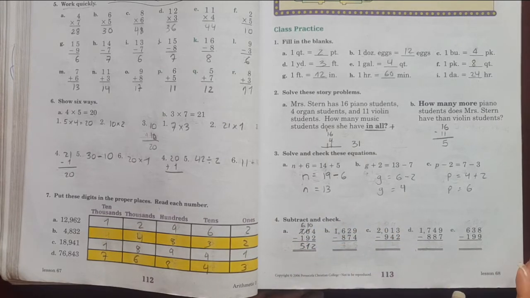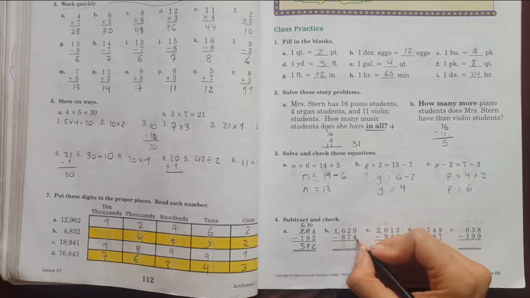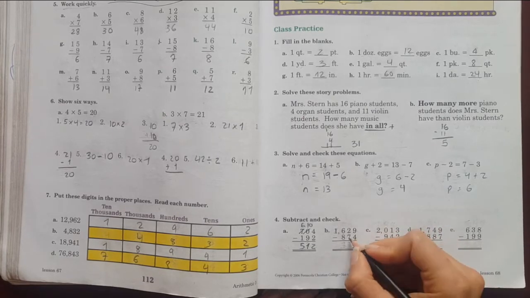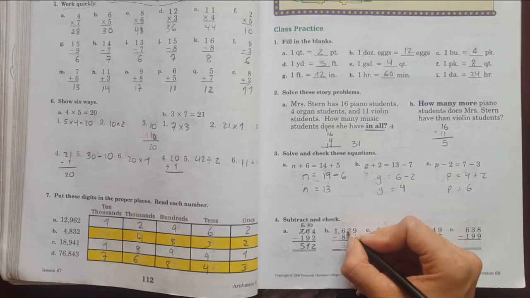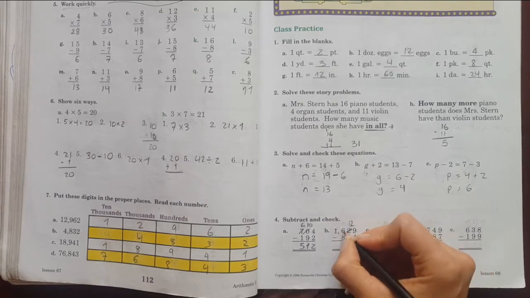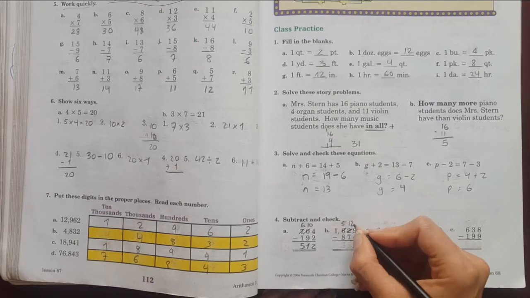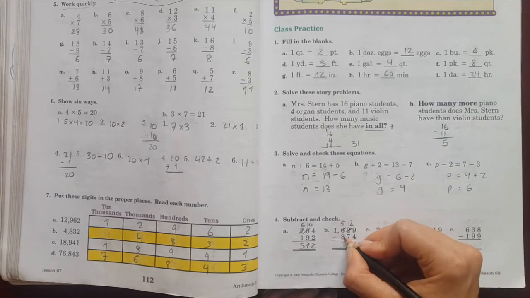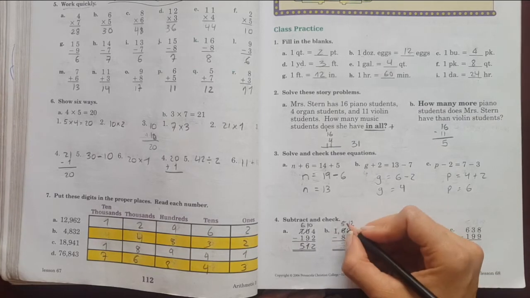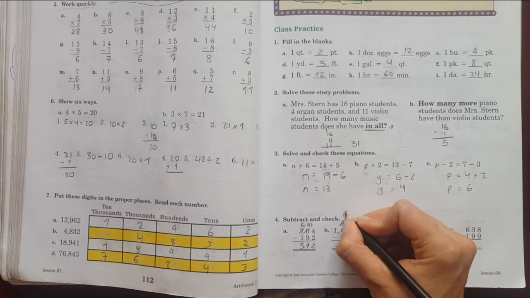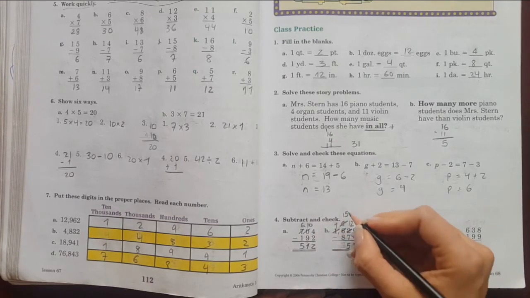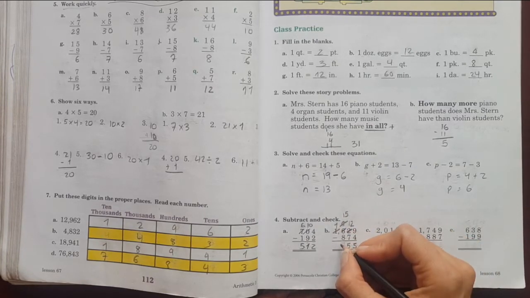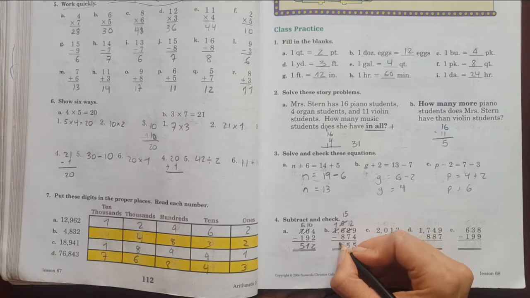And we leave it like that. Next, 9 minus 4, 5. Can we take 7 from 2? No. So this one changed to 12, and this one changed to a 5. 12 minus 7, 5. May I take 8 from 5? No. So this one changed to a 15, and this one changed to a 1. 15 minus 8, 7. Good job.